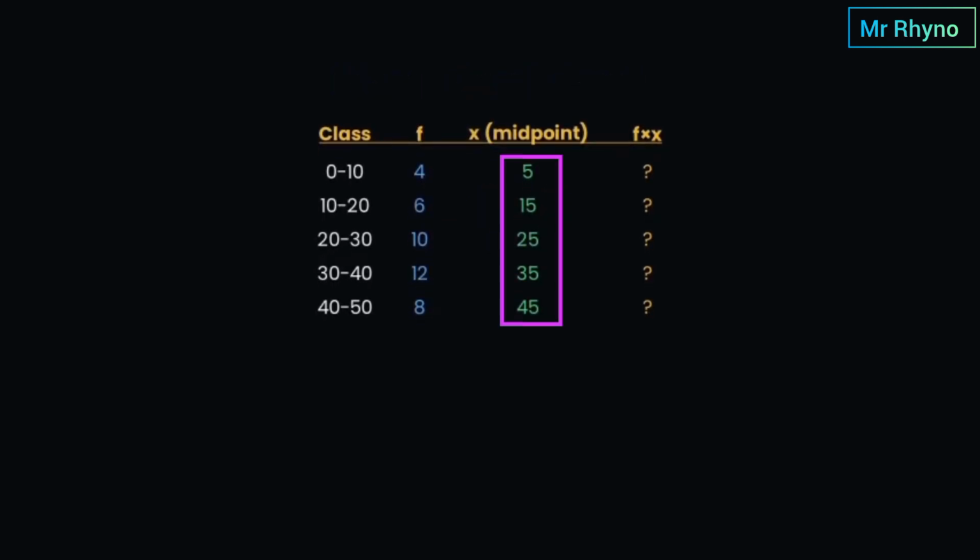Let's find the mean. The direct method is the most natural way to think about it. The formula is x bar equals the summation of frequency multiplied by midpoints, divided by the total frequency. We add two columns to our table, that is the midpoint x of each class and the frequency f multiplied by the midpoint x.